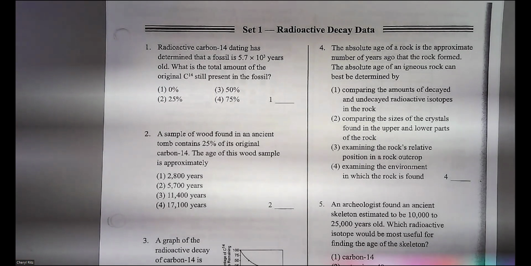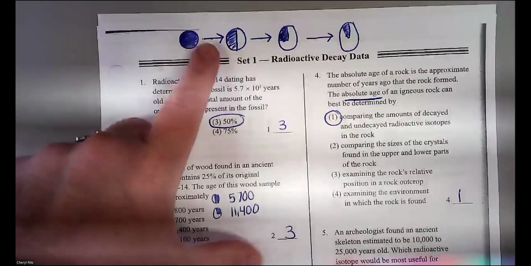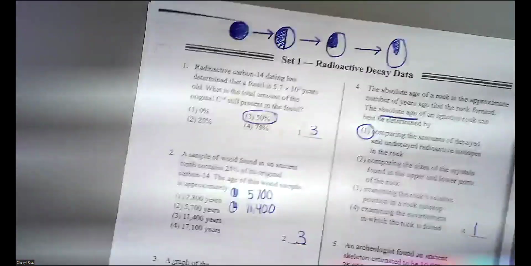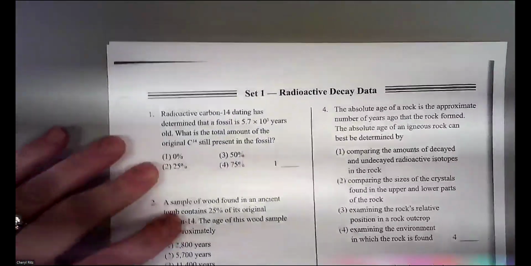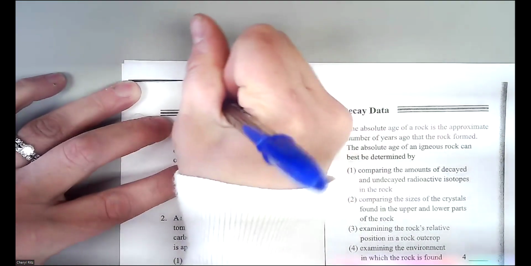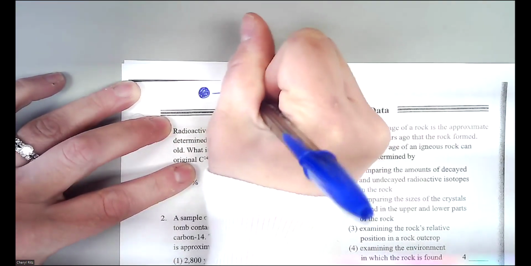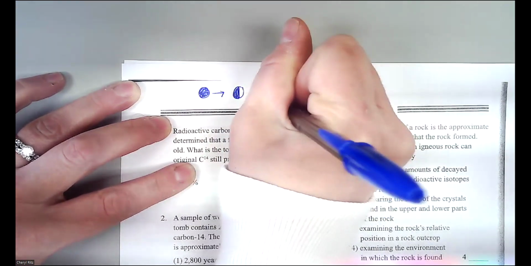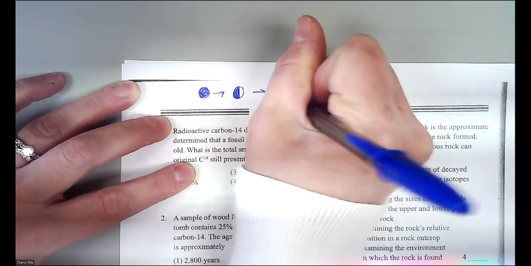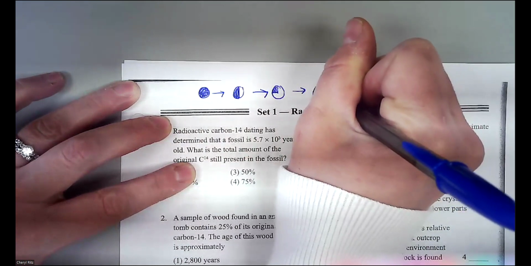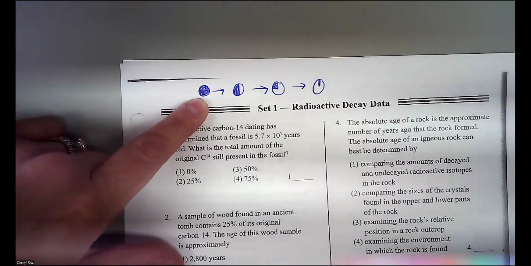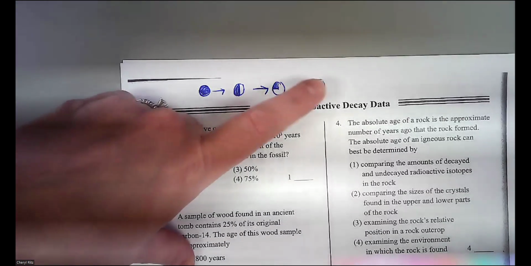Good. All right. With this, I did mention yesterday that when I make answer keys for these assignments, I put one of these on the top of my answer key, so that when I'm doing this, I just have to glance up and remember that no matter what element it is, it will always decay in the same pattern. Goes from 100 to 50 to 25 to 12.5.